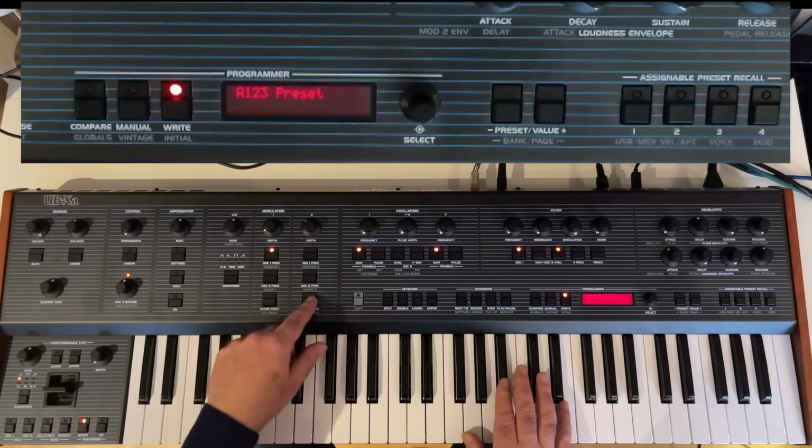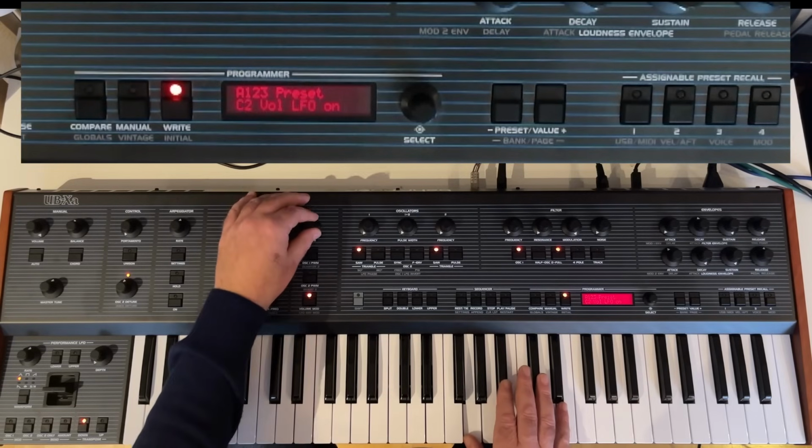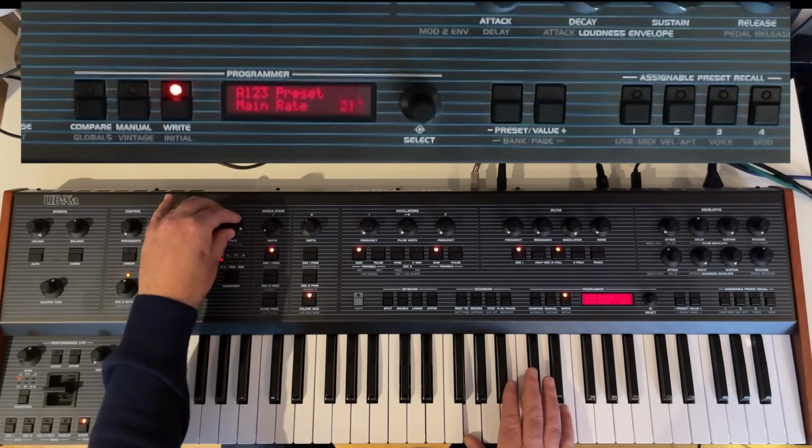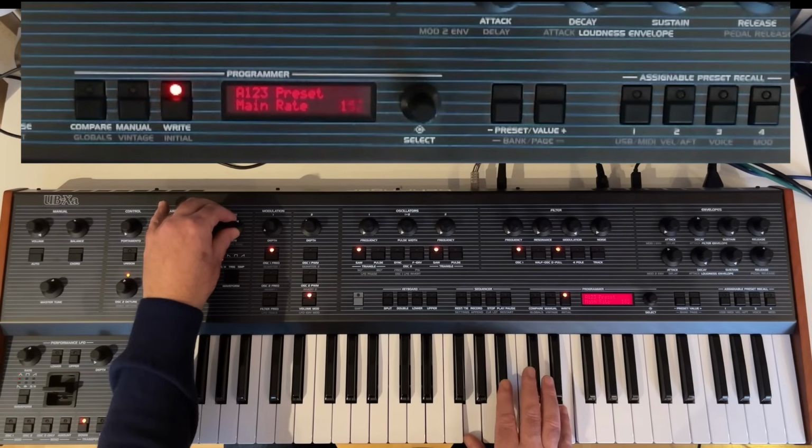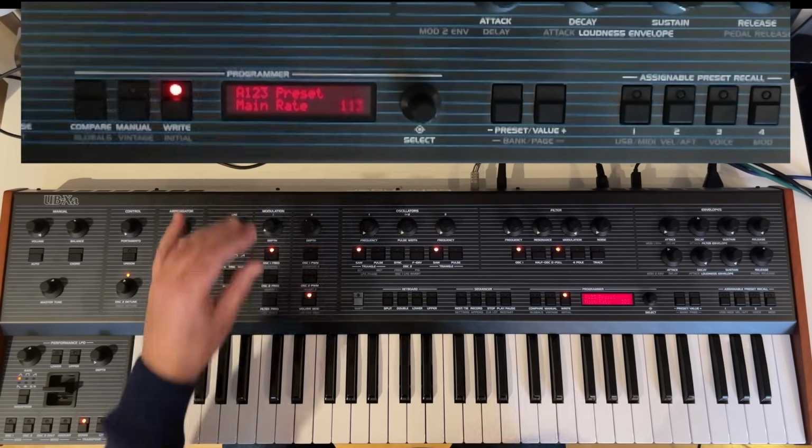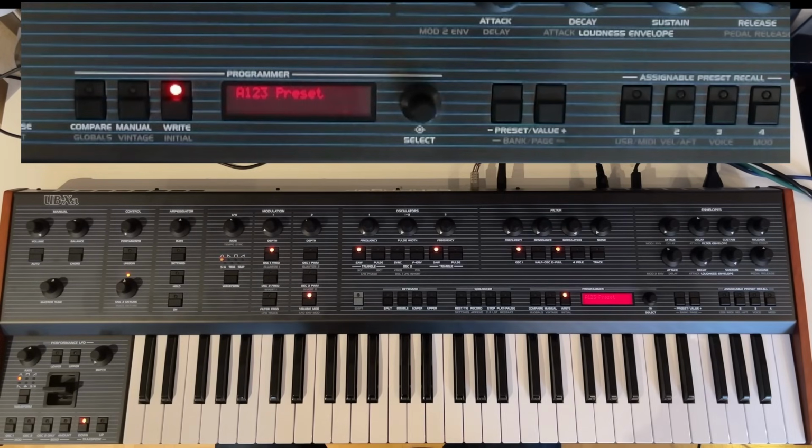And you can assign it, I don't know, to the volume as well. Like so. Of course, you can assign it to other sources, to other destinations as well.